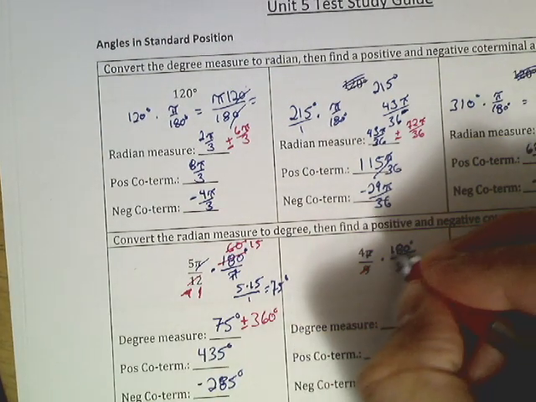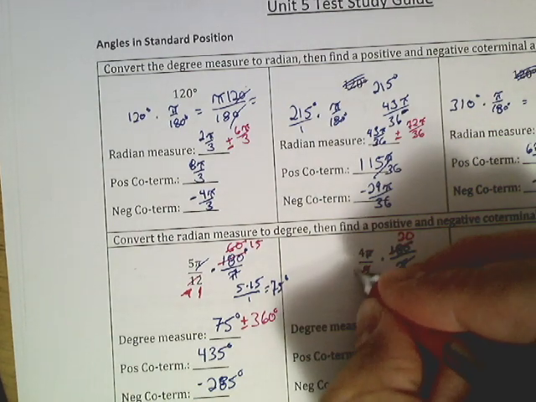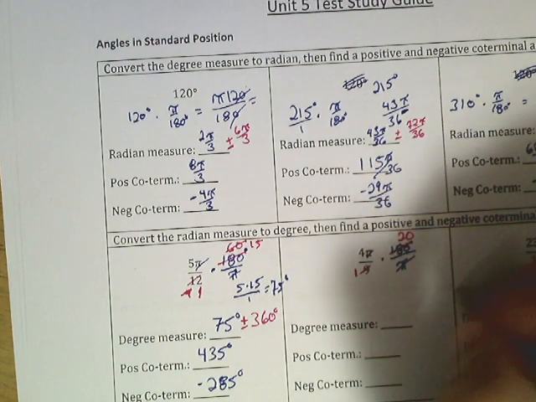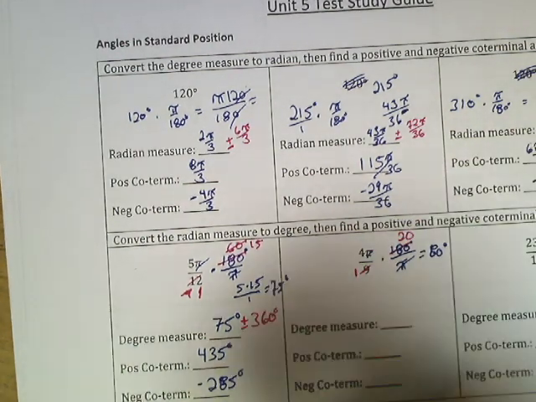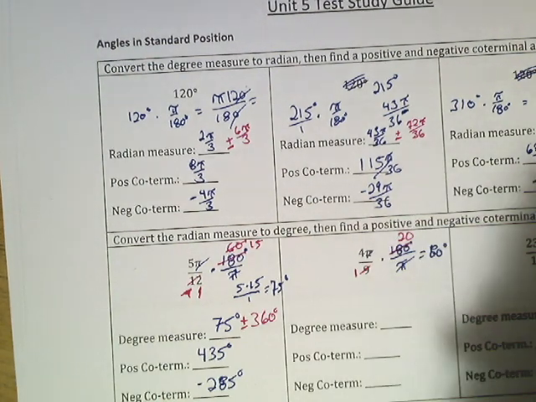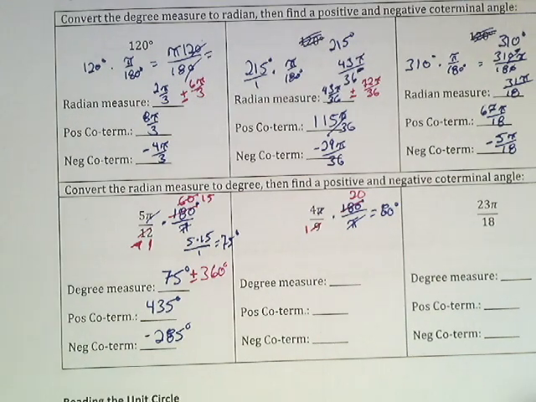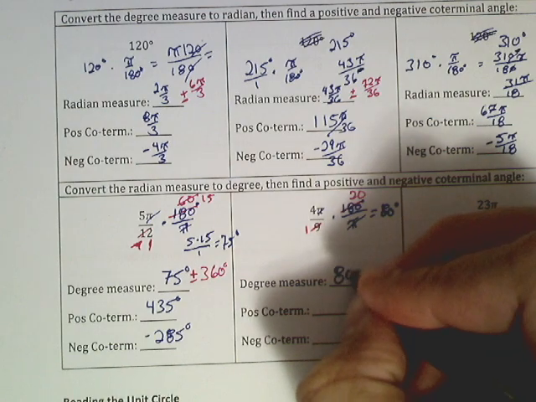180 is divisible by 9, so I'm going to change that to a 20. This 9 gets changed to a 1. So that gives me 4 times 20, which is just 80 degrees. So again, don't multiply 4 times 180. The numbers will get too big. Instead, find common factors right here. Find common factors, and you can reduce it down to more manageable numbers.